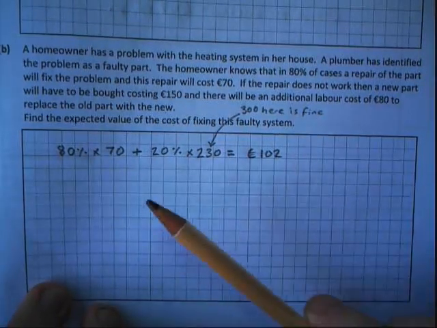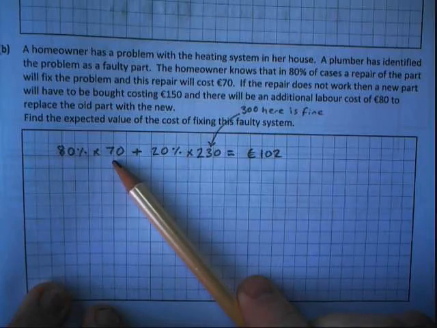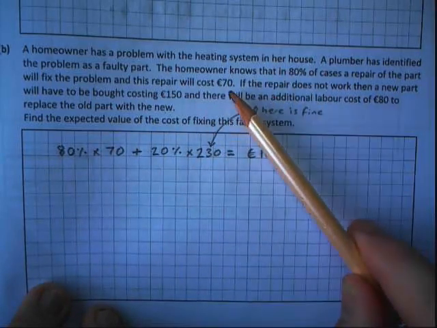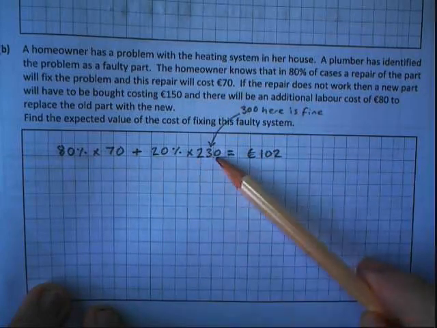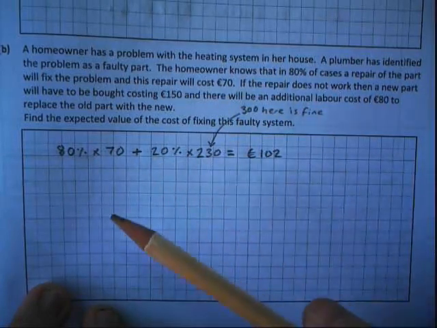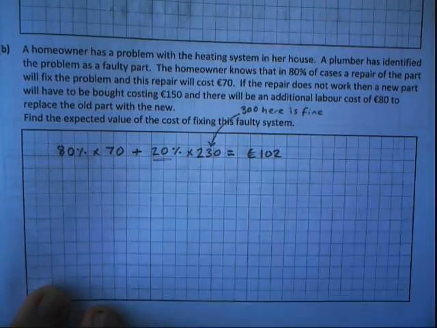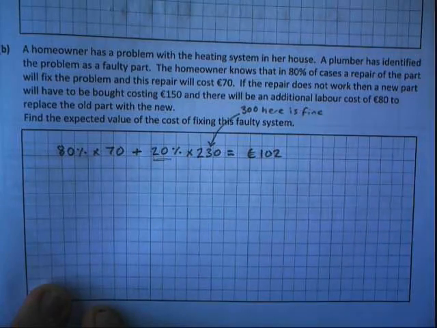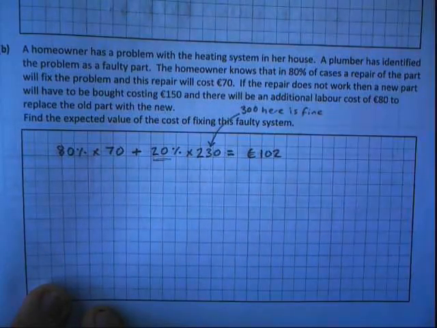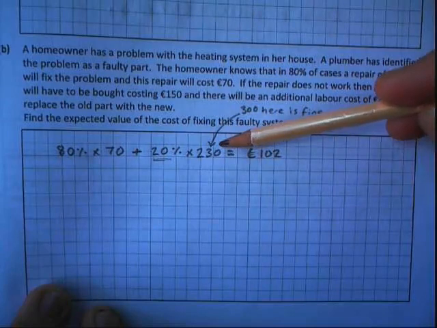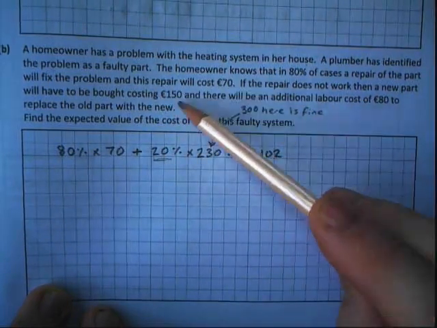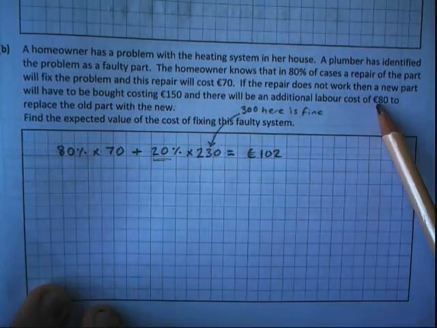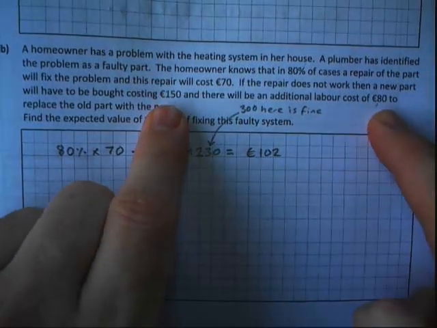So, 80% times 70, that's if the repair works. So you just do 80%, 70, repair's good. This is if the repair doesn't work, and the difficulty is where this 20% comes from. So if it's got an 80% chance of fixing it, what's the chance that it doesn't fix it? That's where the 20% comes from. And how much is that going to cost you? €230, these two added up. No, sorry, this and 80 added up.